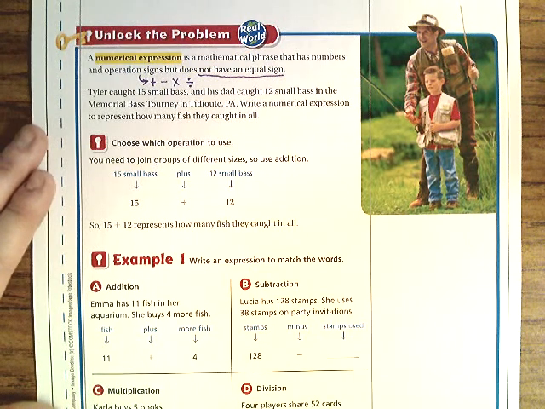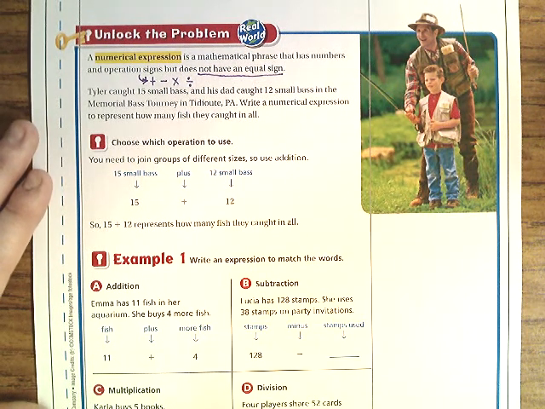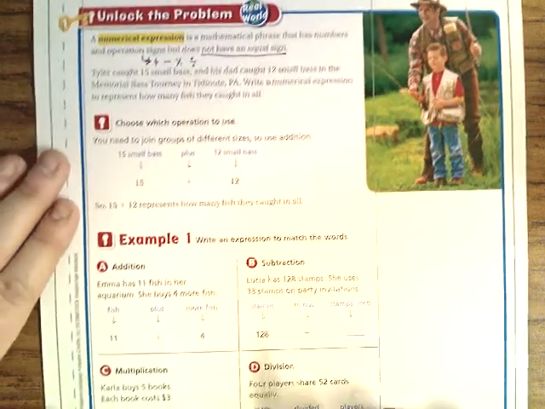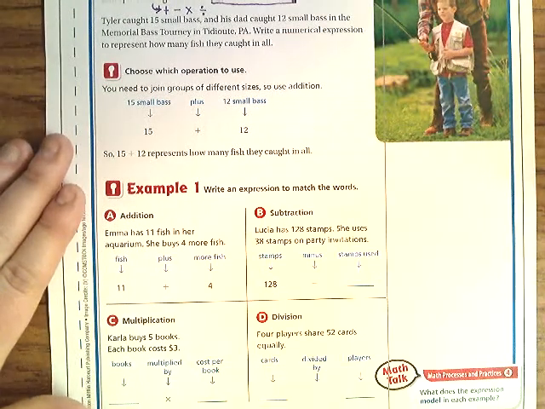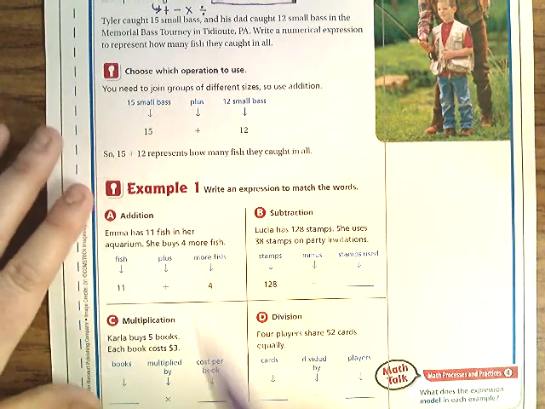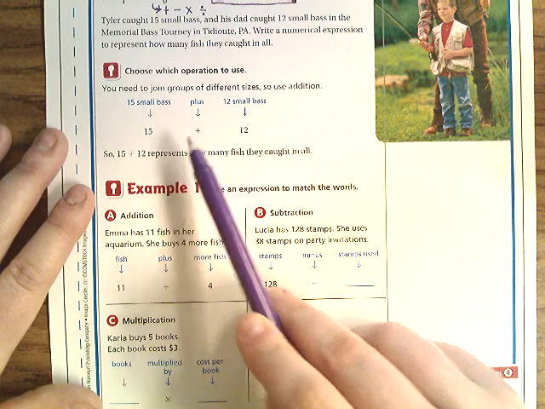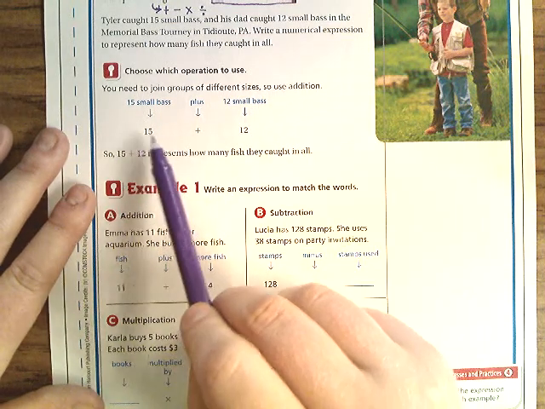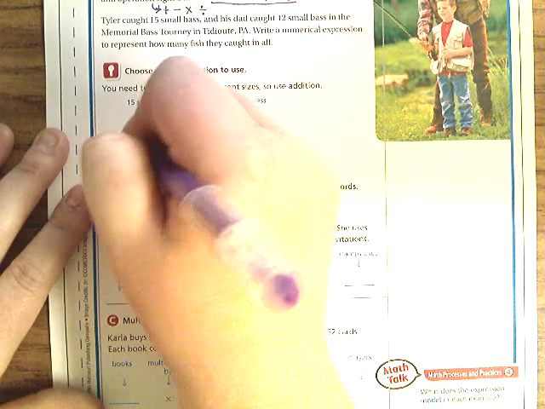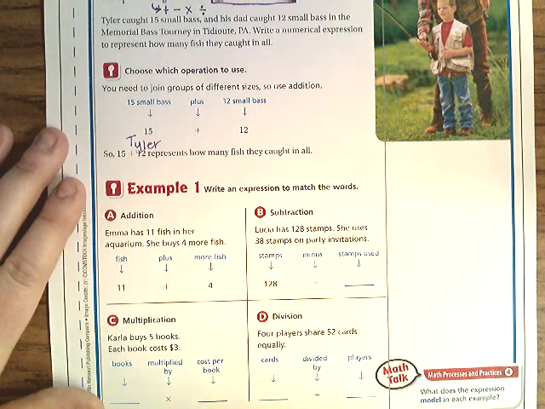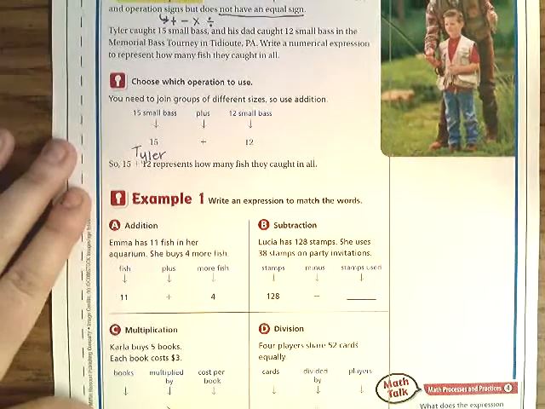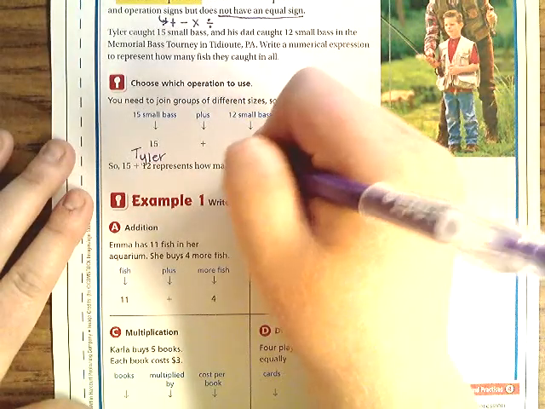So a numerical expression has numbers and an operation sign, but not an equal sign. First of all, we have to decide what operation we're using. In this case, we're going to be using addition. So Tyler caught 15 small bass. I want you to write Tyler under here so we know that that's who that belonged to. Tyler caught 15 small bass, and his dad caught 12.